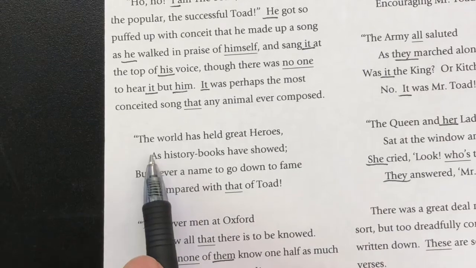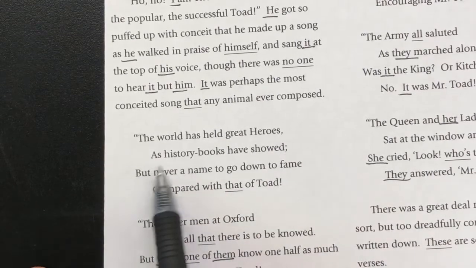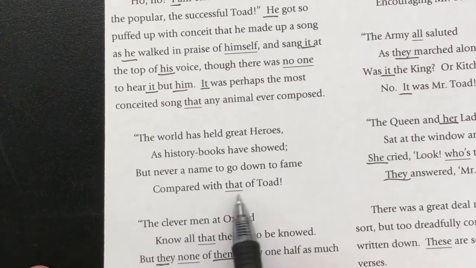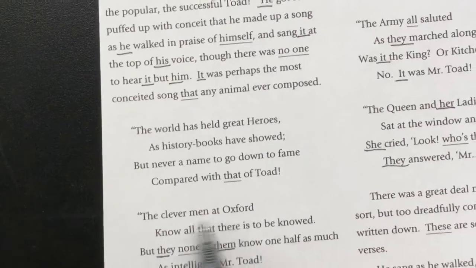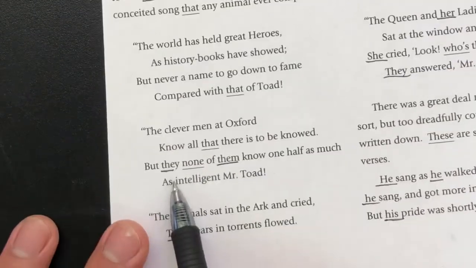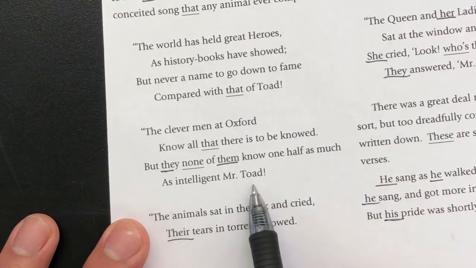Next, in our next portion, this was the song he sang. The world has held great heroes, as history books have showed, but never a name to go down to fame compared with that of Toad. The clever men of Oxford know all that there is to be knowed, but they, none of them, know one half as much as intelligent as Mr. Toad.